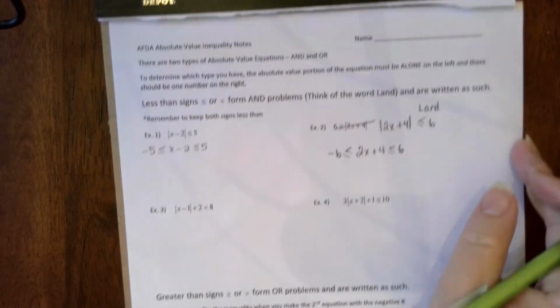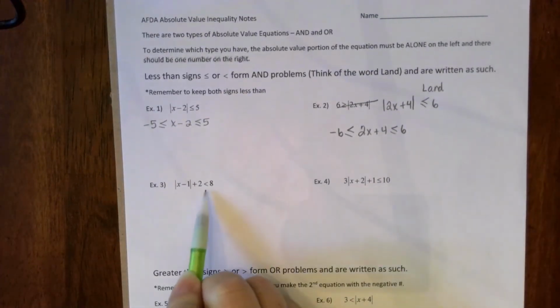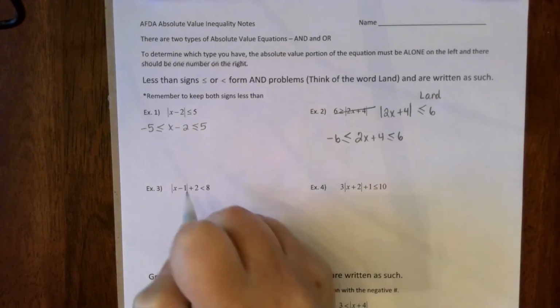All right, let's look at number 3. Number 3 is a less than problem, so it is going to be a land problem.